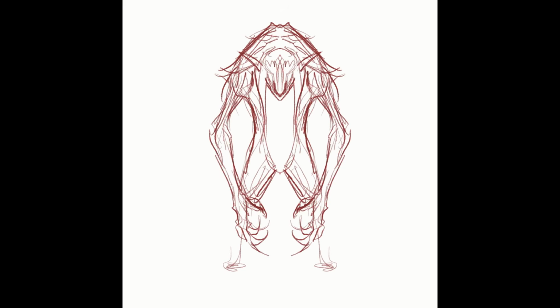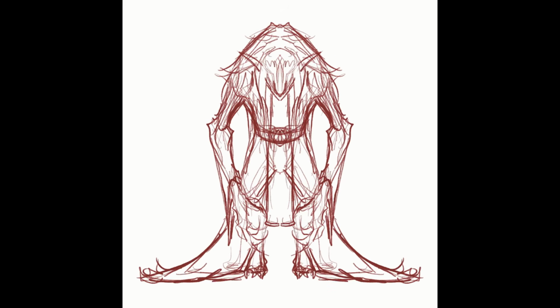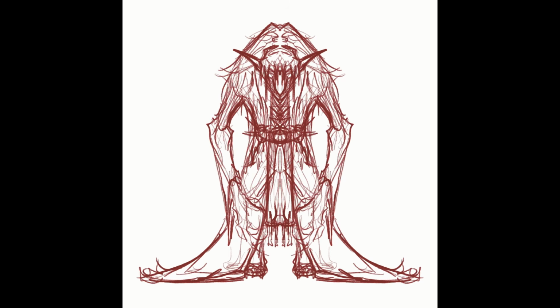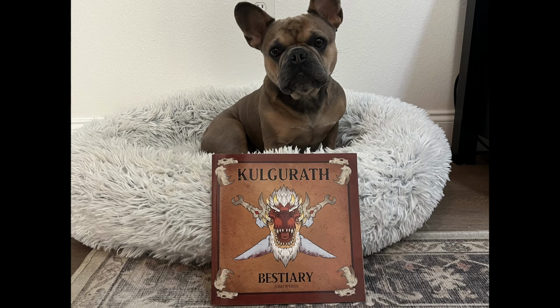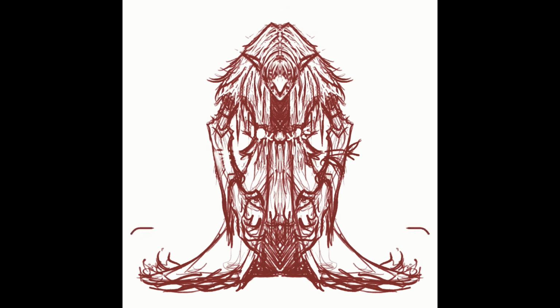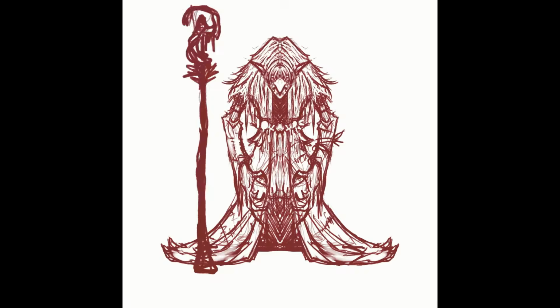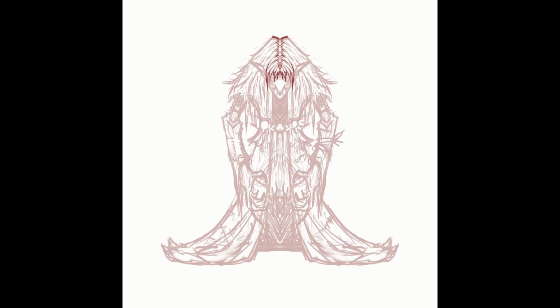Lurking deep within the foul, stagnant muck of the Murkwater Marshlands, the swamp troll is the most cunning of all troll species. Those of you who have grabbed a copy of the Kulgurath Bestiary book have already been introduced to these dudes, but for y'all newbies here, I drew inspiration from your classic depictions of fairy tale witches of Eastern European cultures as its base conception.